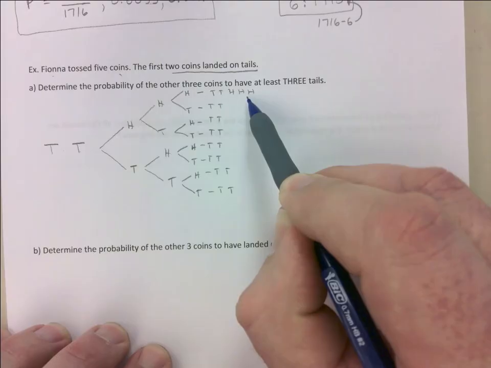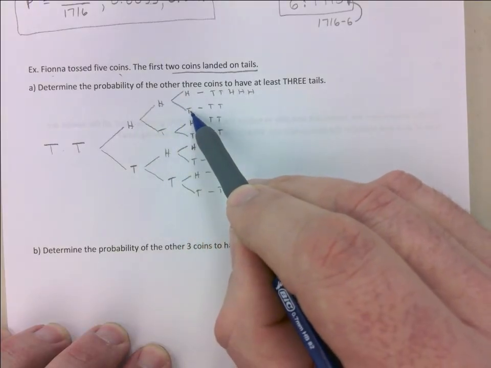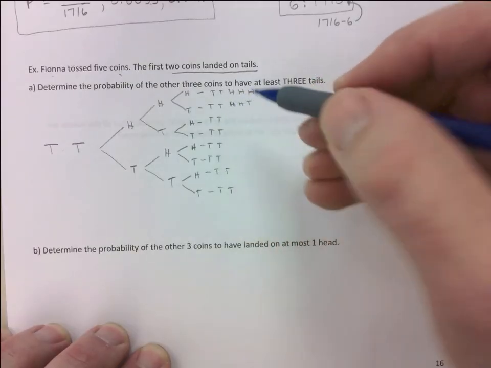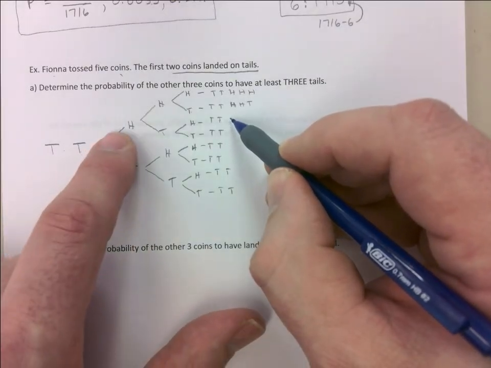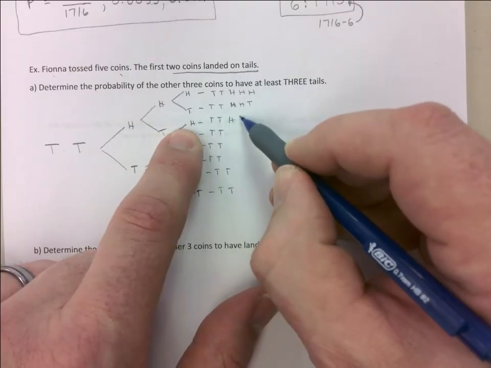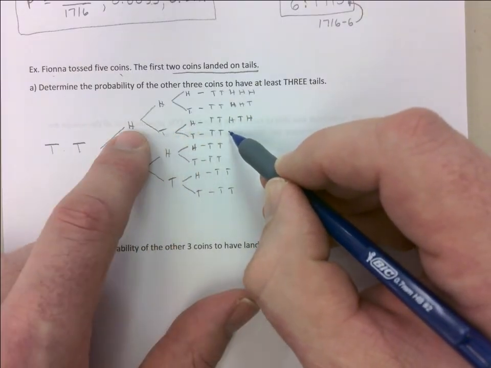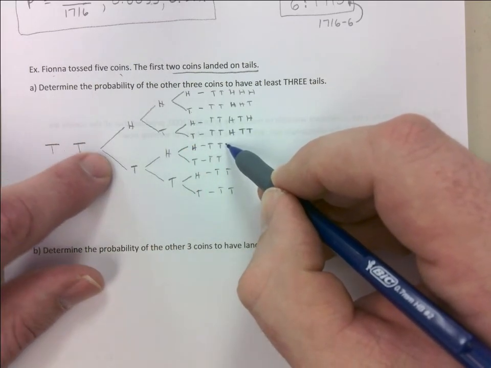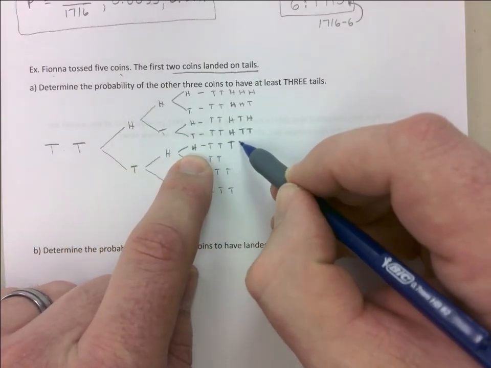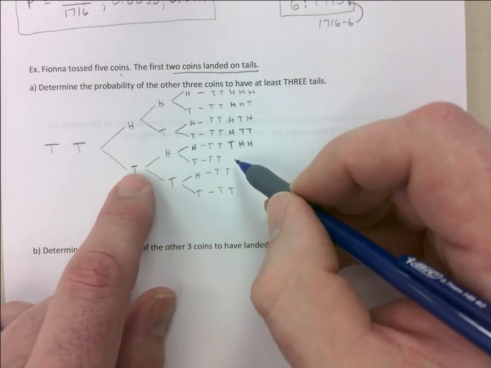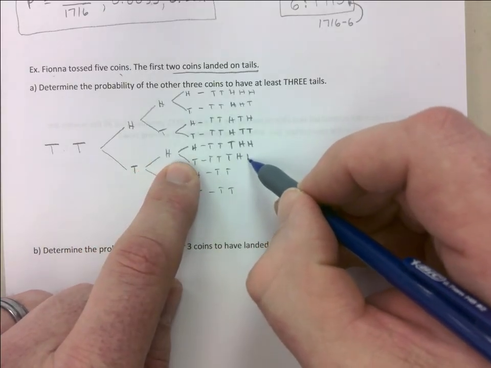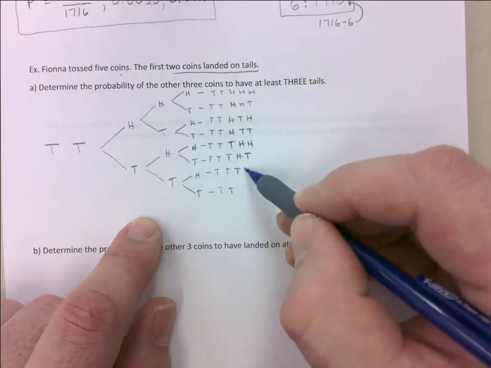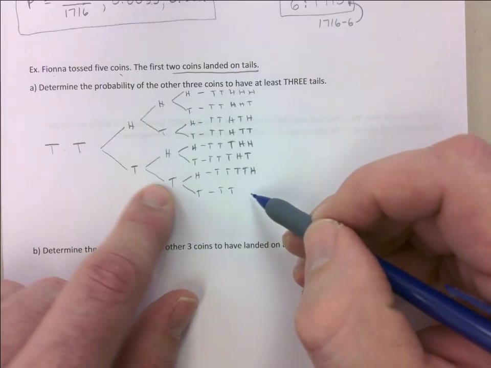The next one is what? Heads, heads, tail. HHT, yeah. That's so much easier, thank you. And then it's HTH. And then it's HTT. And then now we're going down this one, THH. THT. Then it's TTH. And then the last one is all tails.